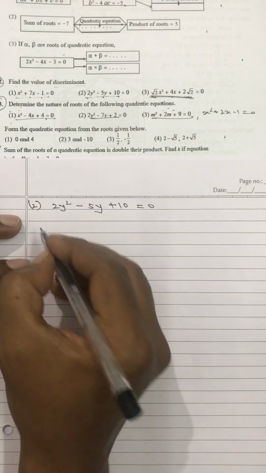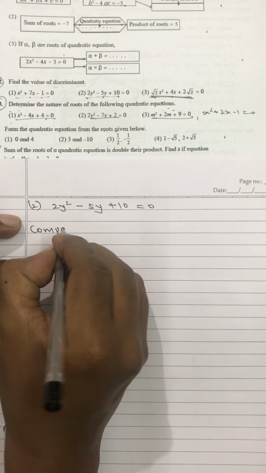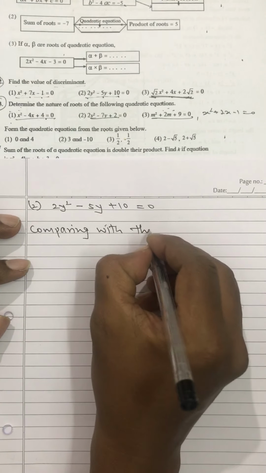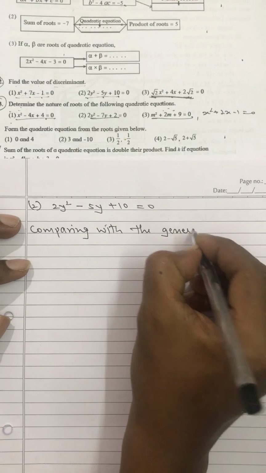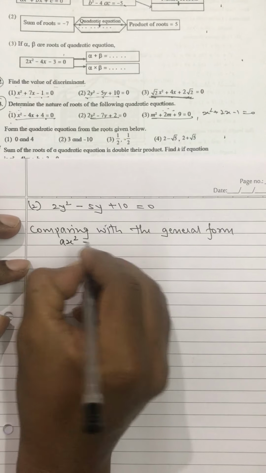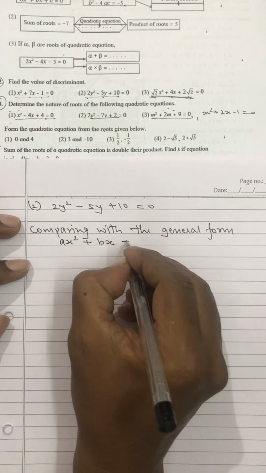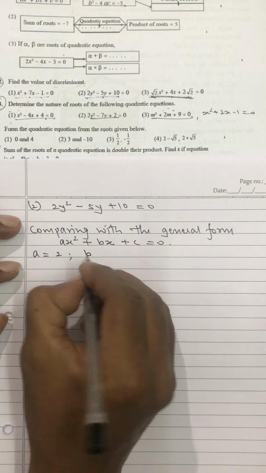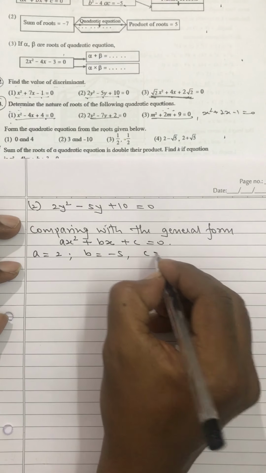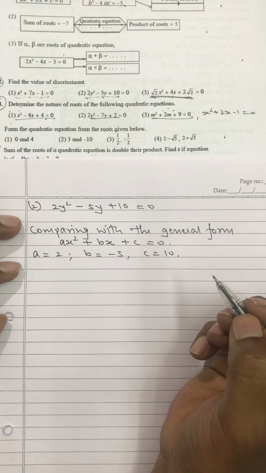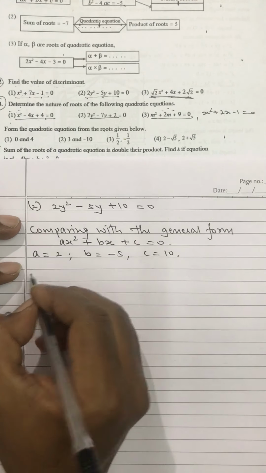See, again, here I am going to find a discriminant. So here, comparing with the general form. What is the general form? Ax square plus bx plus c is equal to 0. What is a? 2. What is b? Minus 5. What is c? 10. Fine. So this is the general form, and now the discriminant.